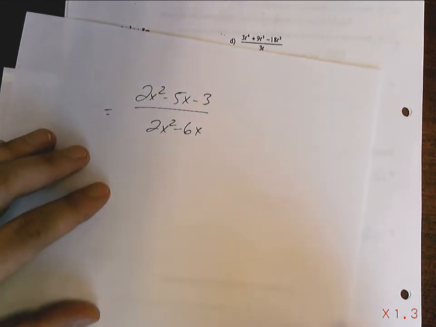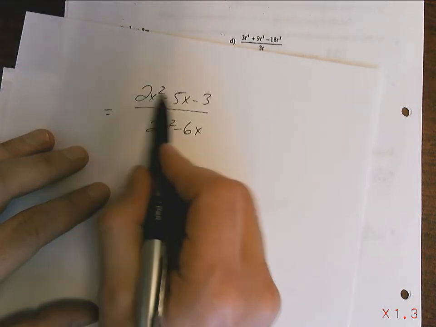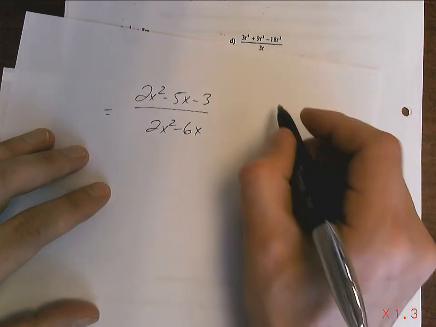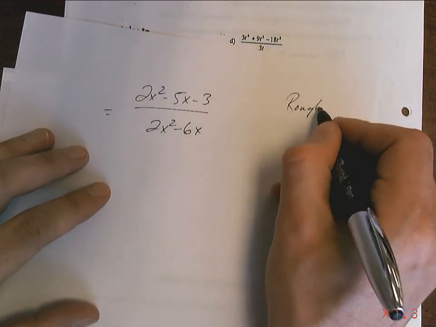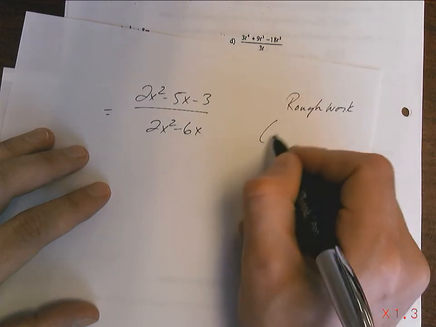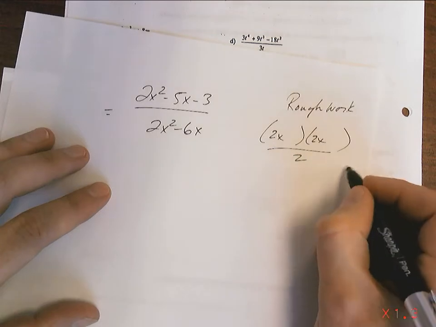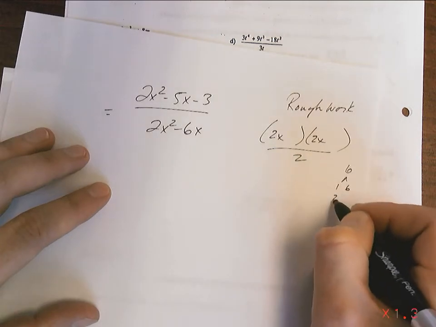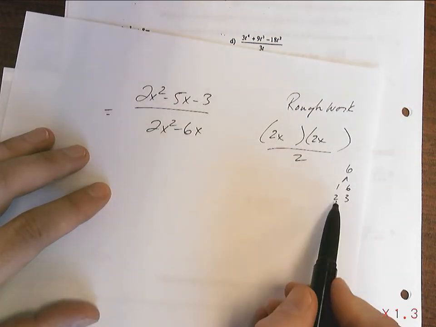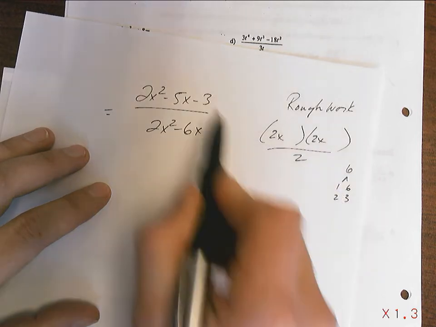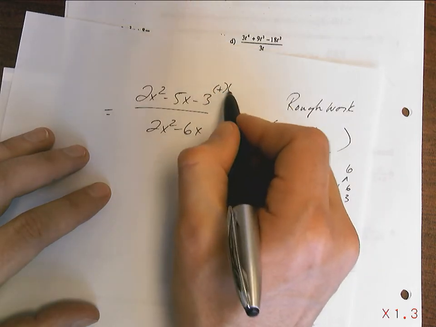So we want to simplify that. So we're going to need to factor the top. So I'm looking at rough work. It's going to be a 2x and a 2x over top of 2. Two numbers that multiply to give negative 6, add to give negative 5. That's a hard one because both of them would work in different situations. One's positive, one's negative.